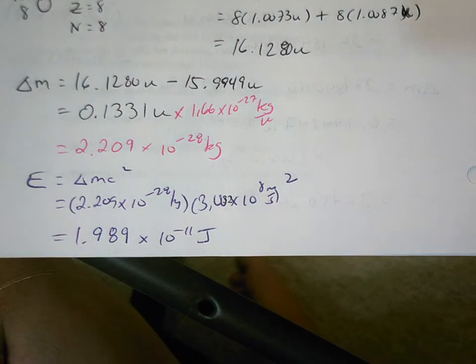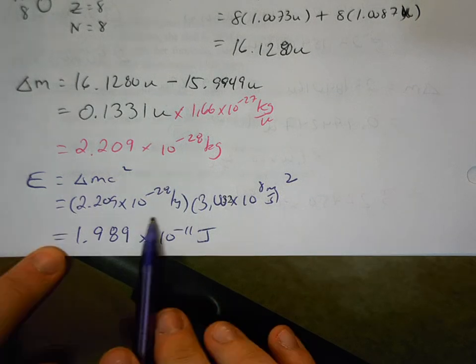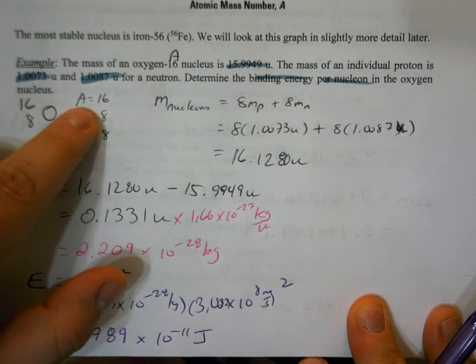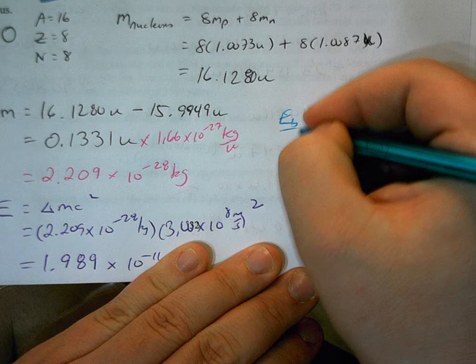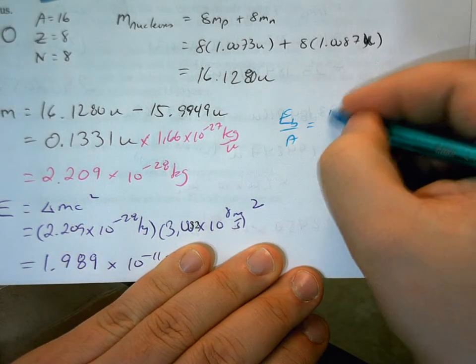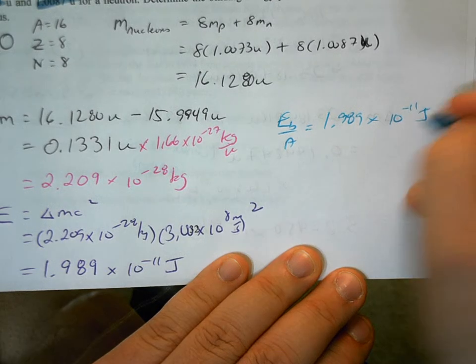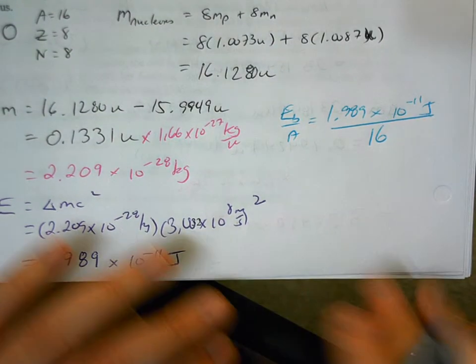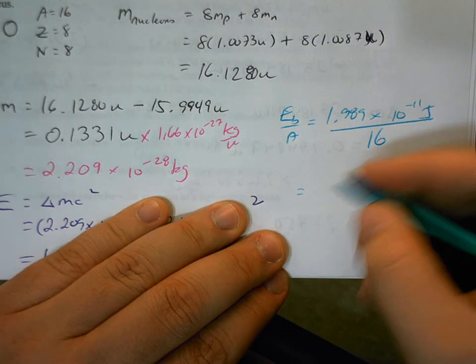But we didn't ask for energy released. We asked for binding energy per nucleon, or energy per nucleon. So we have the energy. We know that there are 16 nucleons. So the last step in this is the binding energy per nucleon, or E_B over A. We're just going to take that 1.989 times 10 to the minus 11 joules, and we're going to divide it by 16 total nucleons.